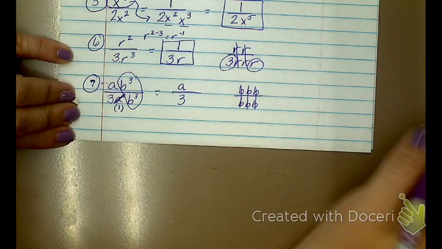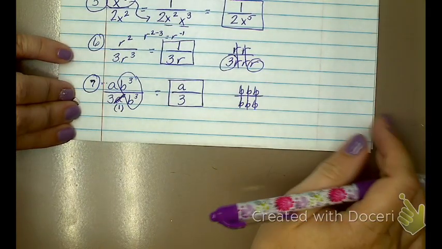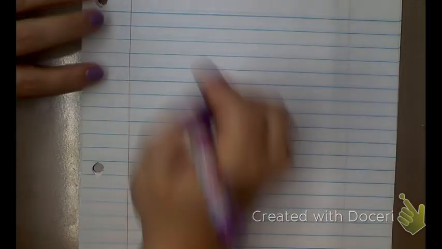B to the third over b to the third is equal to 1. So the only thing I have left is a over 3. Okay, all right, I'm going to do 2 more examples for you. Let me get another piece of paper there.